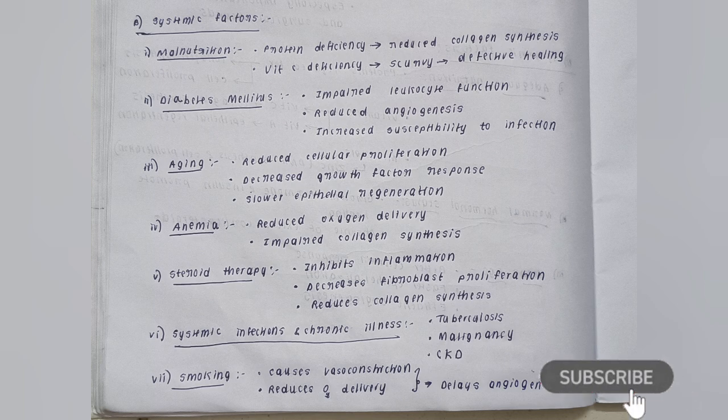Aging: there we said younger age, more cellular proliferation. Here reduced cellular proliferation, decreased growth factor response, and slower epithelial regeneration. One more is anemia. In anemia, oxygen delivery is suffered, so it leads to impaired collagen synthesis. Steroid therapy: there in the hormonal status we discussed there should not be excess corticosteroids. Steroid therapy is given for some other causes. That will inhibit the inflammation, resulting in decreased fibroblast proliferation, decreased collagen synthesis, and that results in delayed healing.